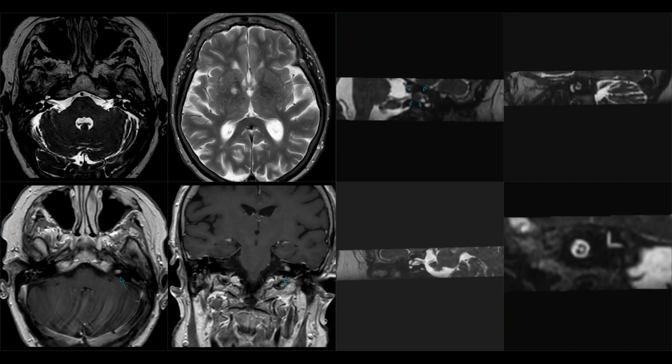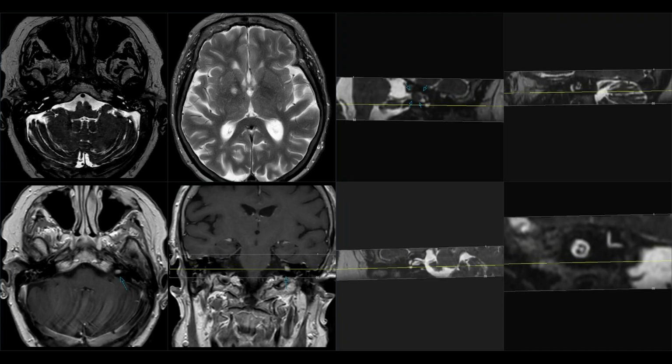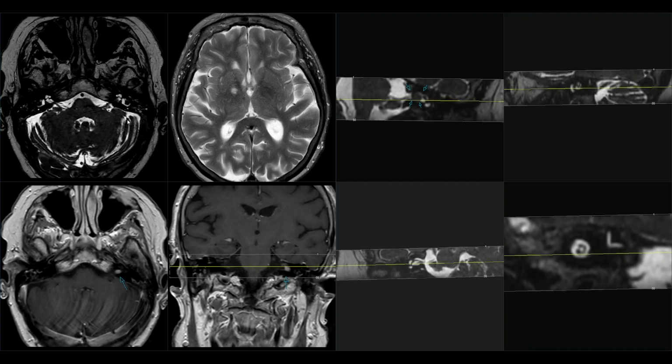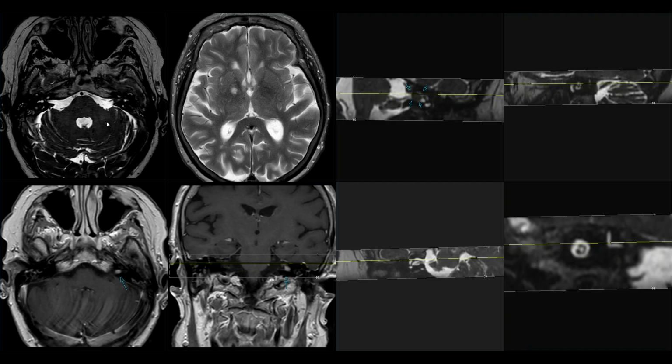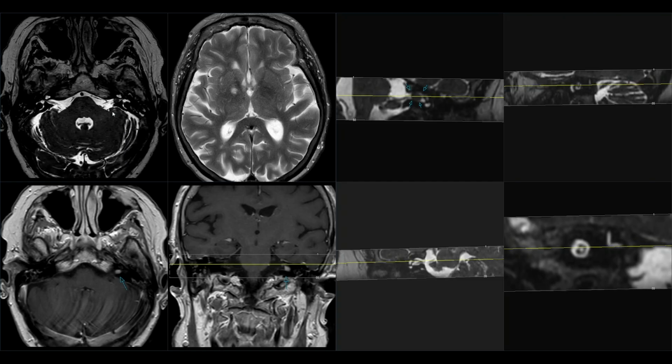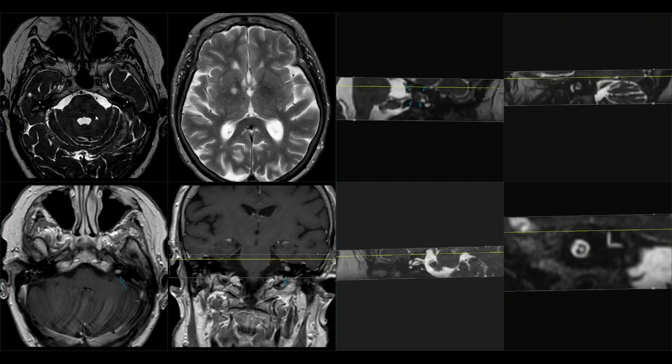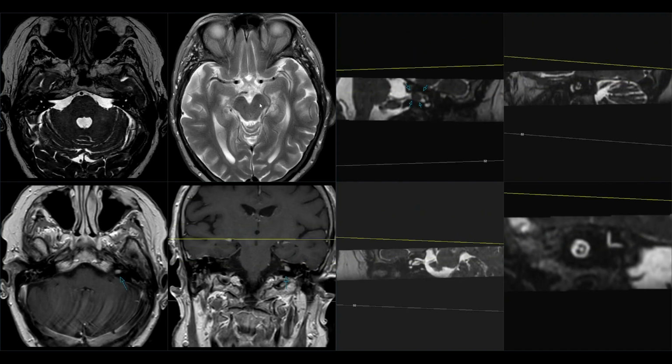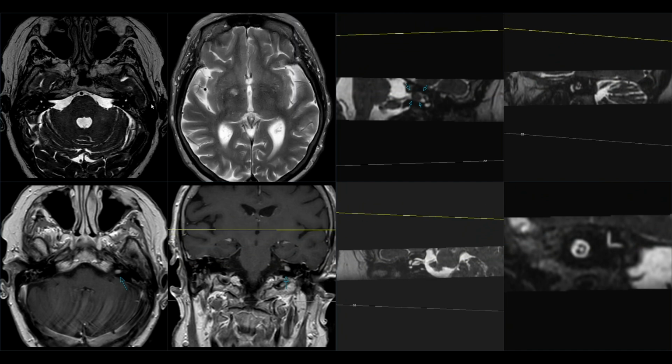Hello, this is a case of a 75 years old patient who presented with a left-sided hearing loss, and we have performed a special MRI that is focused on the internal acoustic canals with thin slices T2 imaging, as well as standard MRI.